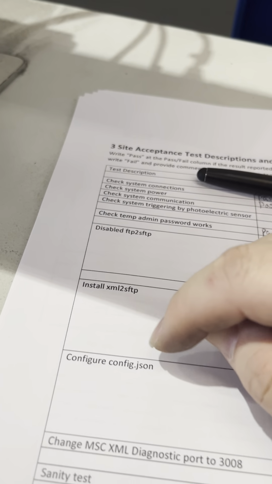For now, let's just close this window and right-click this XML2SFTP to create a shortcut. Copy this shortcut to the desktop and double-click the shortcut on the desktop, see if it works.